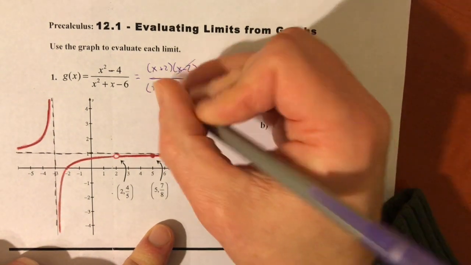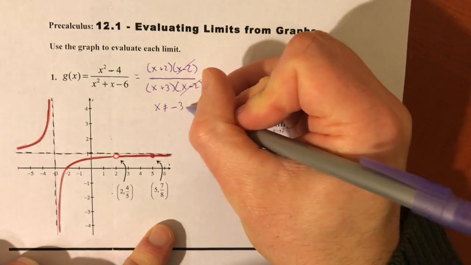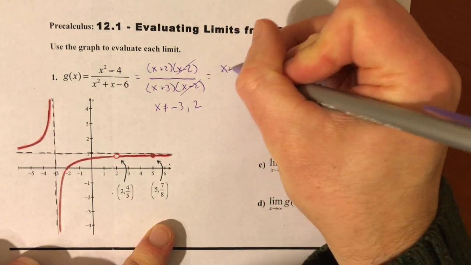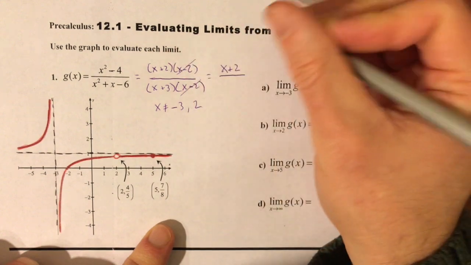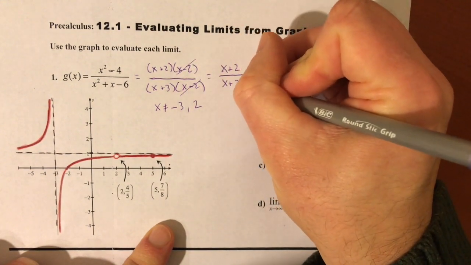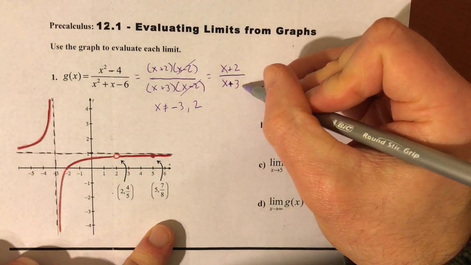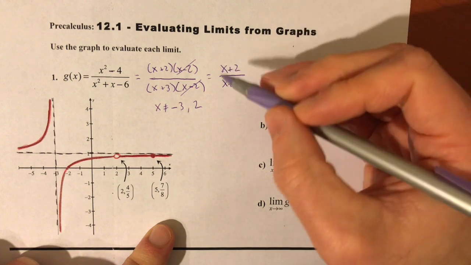Those are the two x values that make the denominator 0, and that would be at -3 and +2. But you'll notice that the quantity that gives you +2 actually cancels away. So that's what they call a removable discontinuity in the graph, and the x plus 3 is a non-removable quantity.